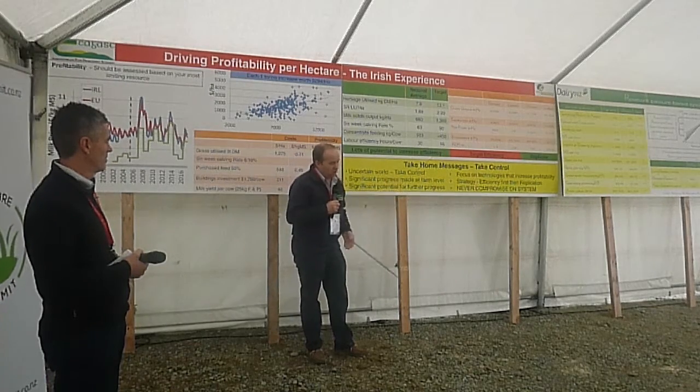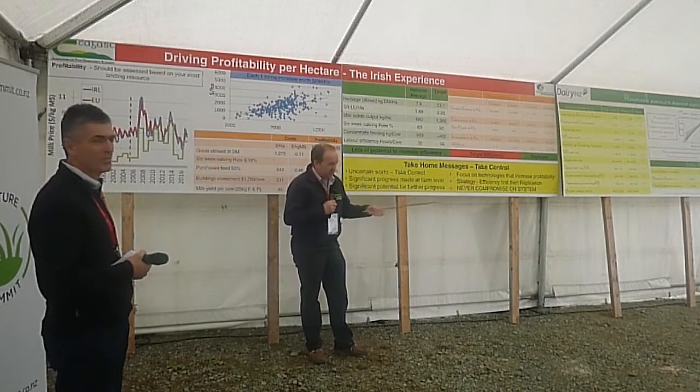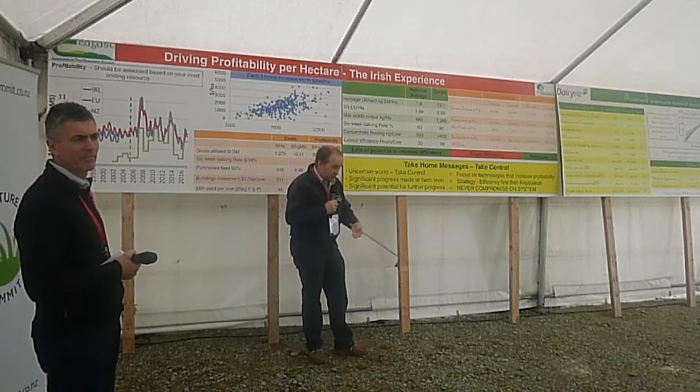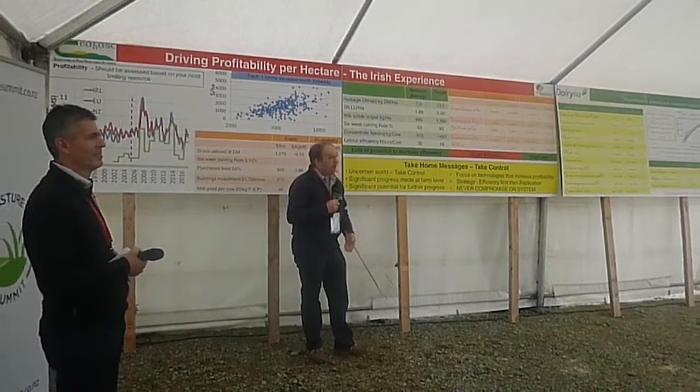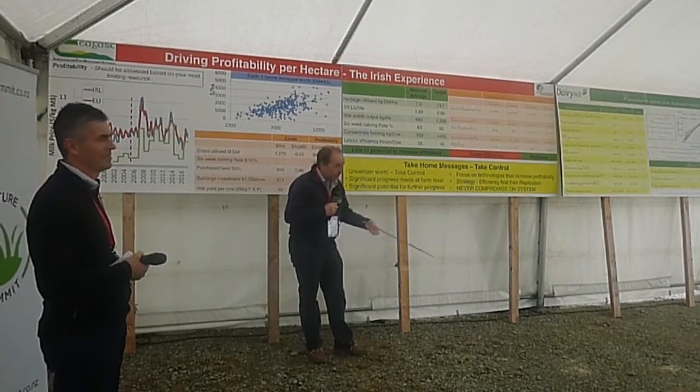So all cows will be dry towards the end of November, depending on availability of grass, quite similar to what you do here, and they're in the house until probably the 1st of February when cows start calving again. So that's just part of our system.